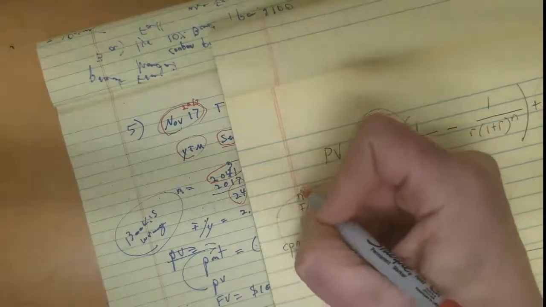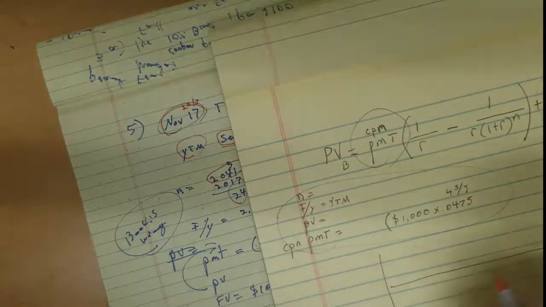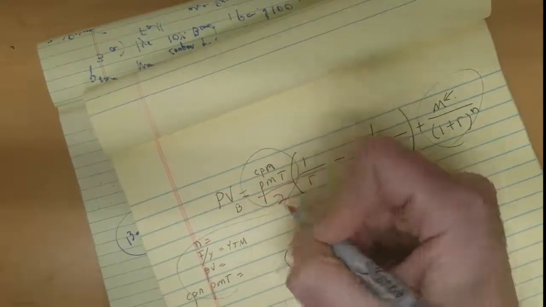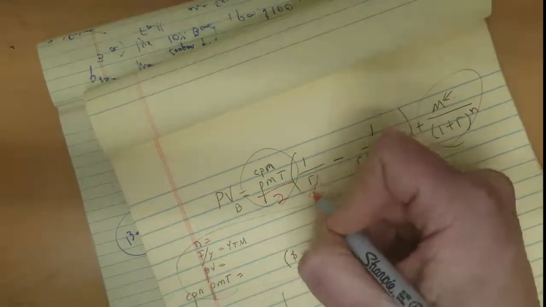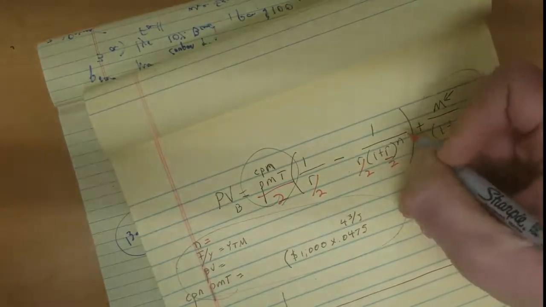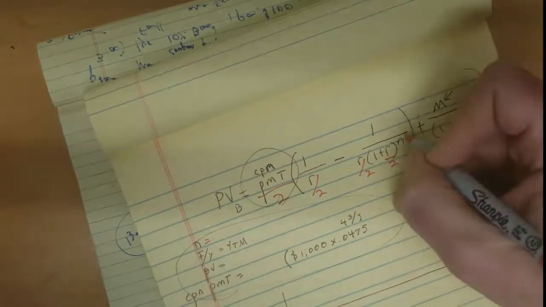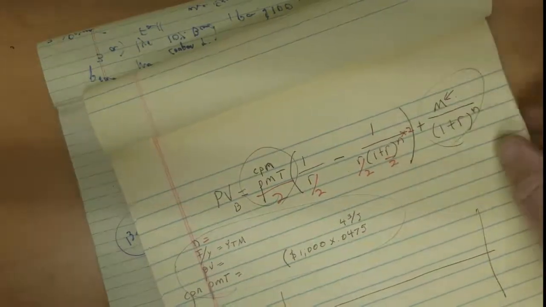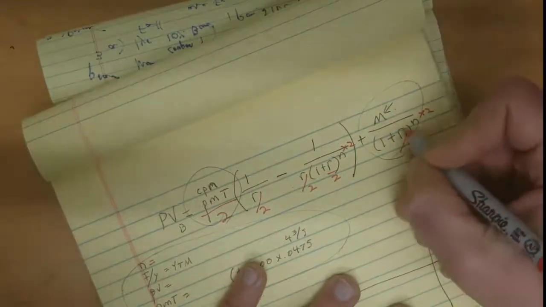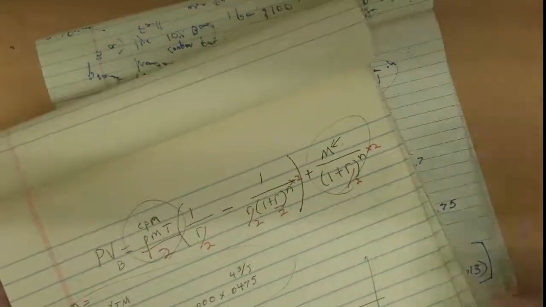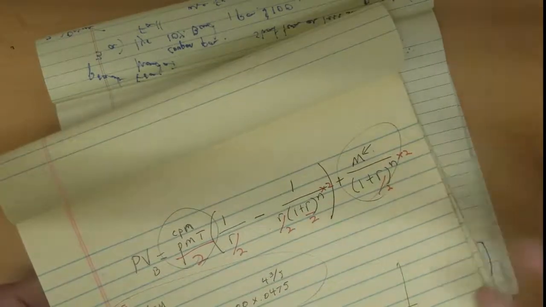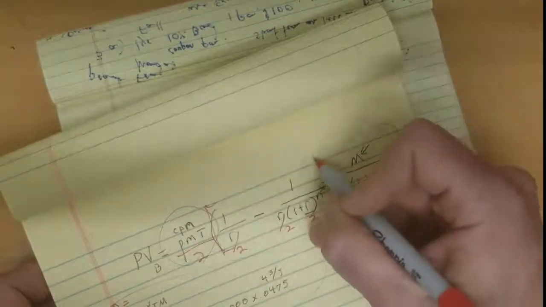Now, if this is a semi-annual bond, let me reframe how we do this. The payment will be divided by 2, okay? Each rate will be divided by 2. Guess what happens to the n? That is times 2. All right, and this is times 2. That's divided by 2. So your interest rate, or yield to maturity, is divided by 2, and your periods are times 2. That will give you the appropriate setup for a semi-annual bond.